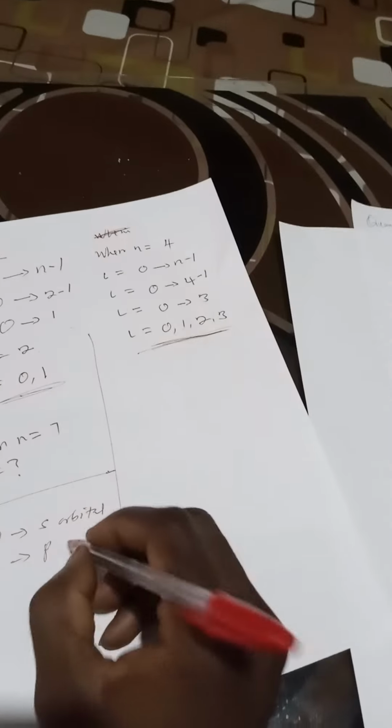When l is equal to 1, it is called the p orbital. When l is equal to 2, it is called the d orbital. When l is equal to 3, it is called the f orbital. So these are the orbitals the azimuthal quantum number will give you.